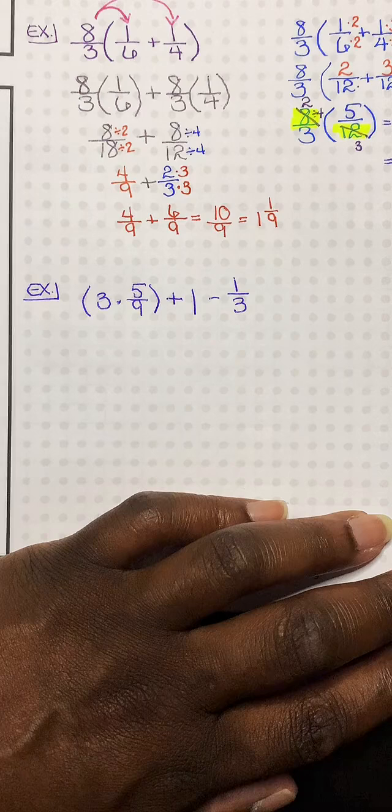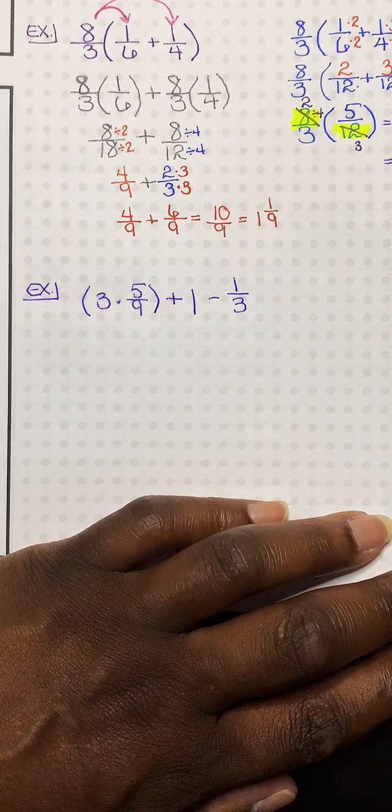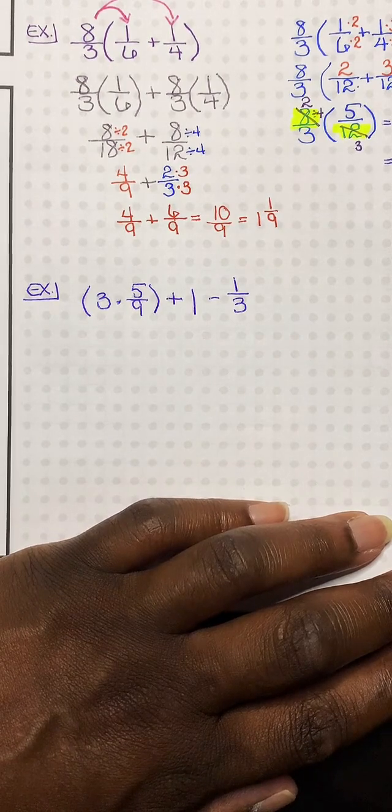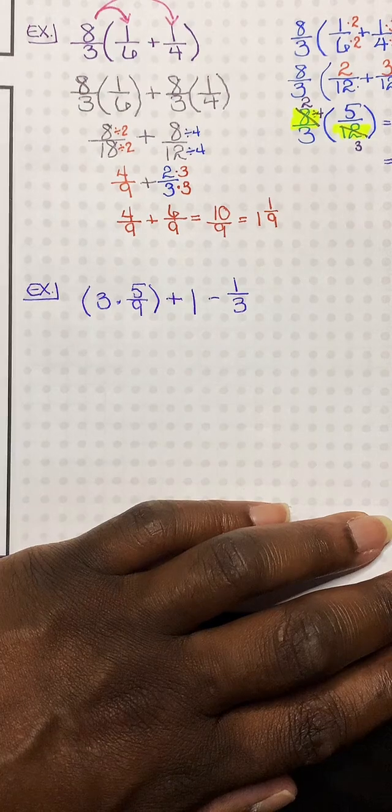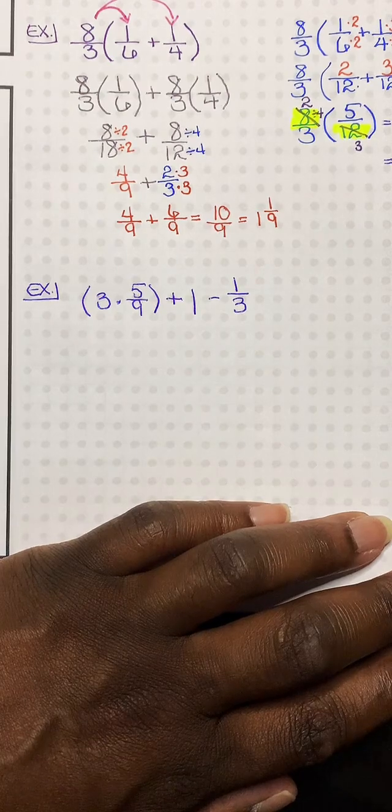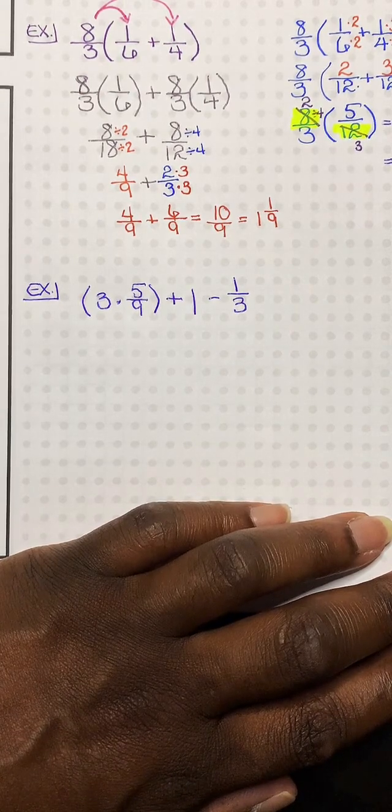Are you trying to overwhelm us? No, I'm not. Please, no more fractions. After this one, no more fractions. We're going to do one more. Maybe 2. And that's it. And no more fractions, I promise.